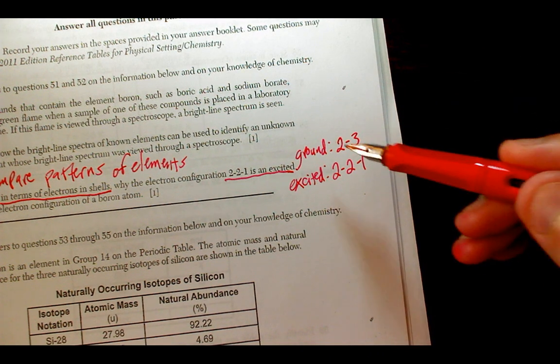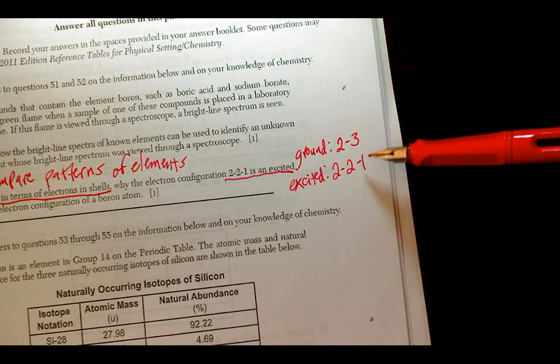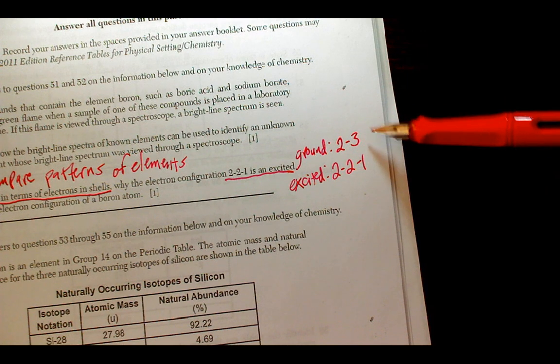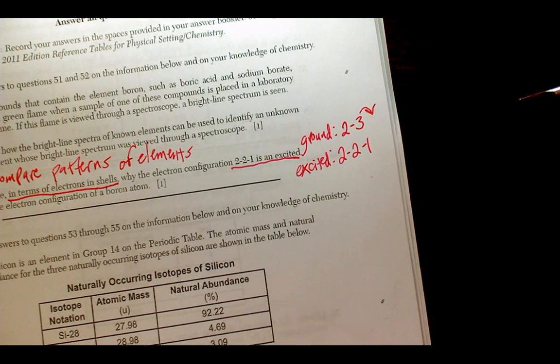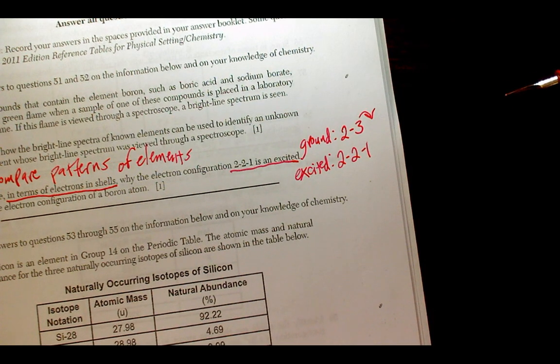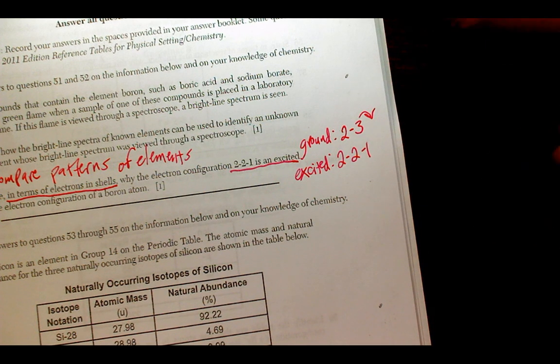So instead of having 2 in the first ring, 3 in the second, now you've got 2 in the first ring, 2 in the second, and one of those original 3 jumped up to a new place and made a new layer. So we have to say something to the effect of, its ground state has this, 2-3, so the electrons moved out of order.